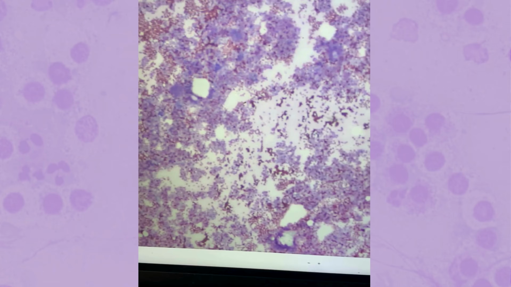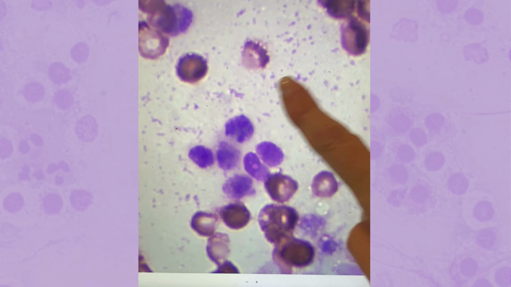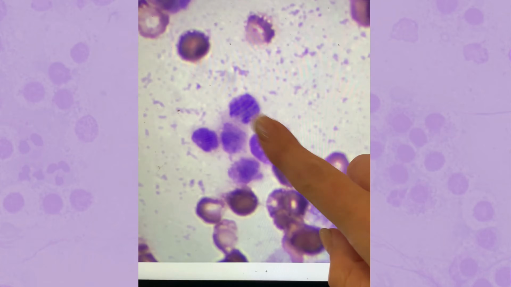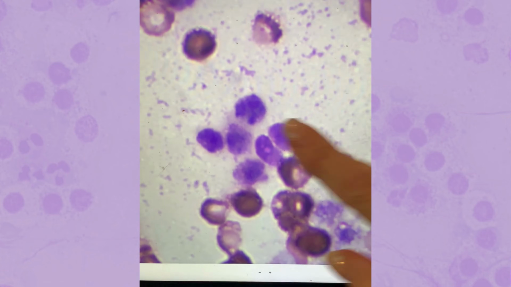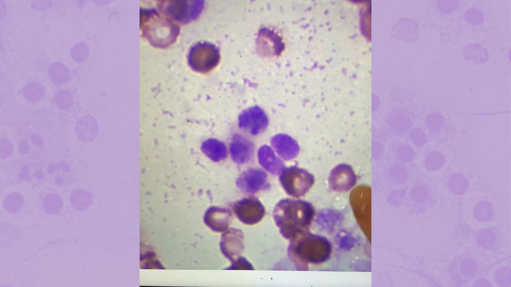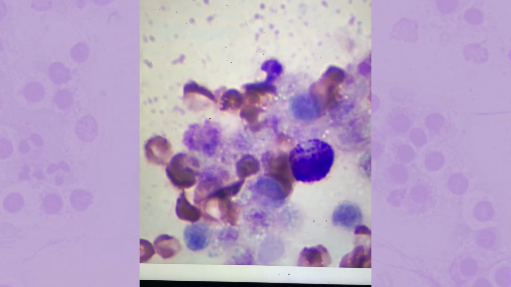But in this case, the cells just look necrotic. These are all red blood cells, but these nucleated cells, we got a good sample here in terms of it being cellular, but these cells are like smudged. It's almost like if you stuck your finger on it and just smushed them. That's what necrosis looks like.